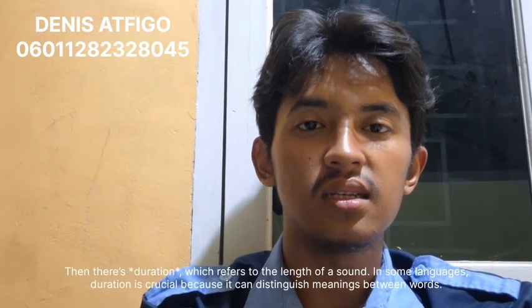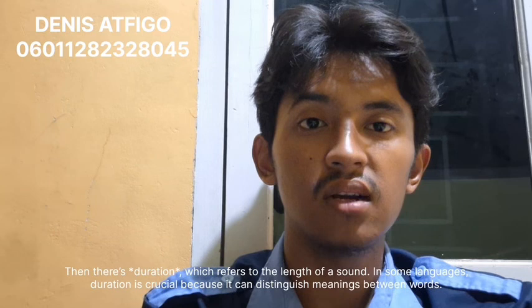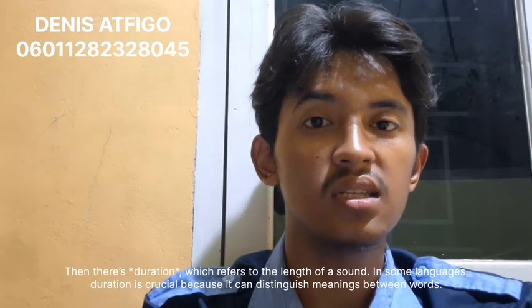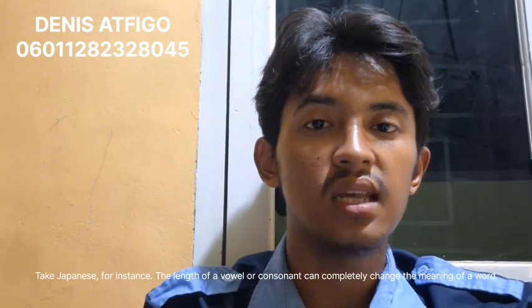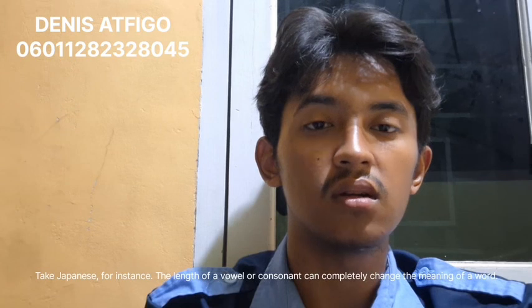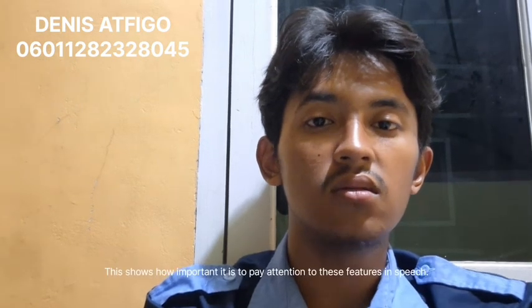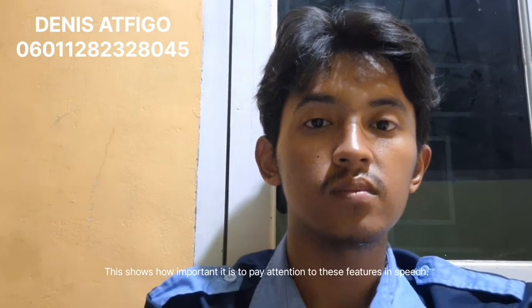Then there is duration, which refers to the length of a sound. In some languages, duration is crucial because it can distinguish meaning between words. Take Japanese, for instance. The length of a vowel or consonant can completely change the meaning of a word. This shows how important it is to pay attention to this feature in speech.